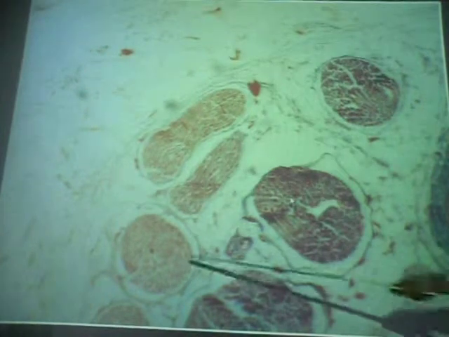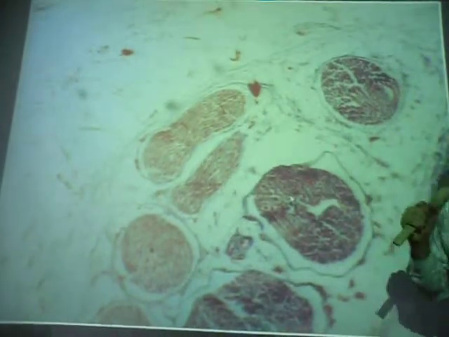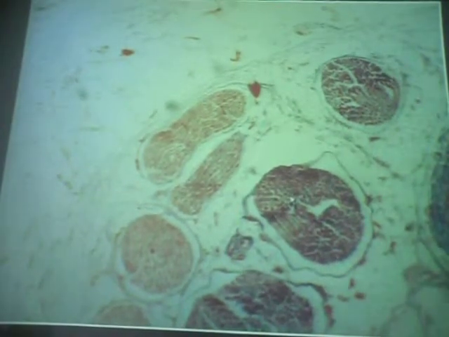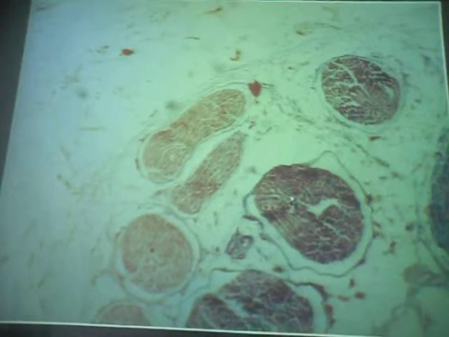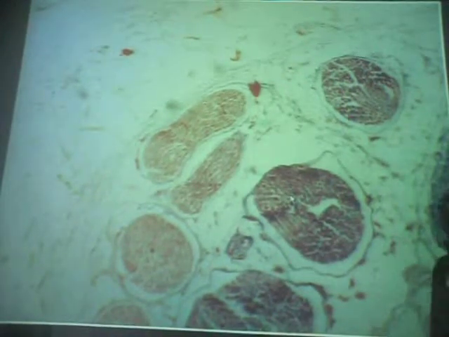And what are these? Those are nerves. Okay? Bundles of nerve fibers. Okay? Any questions?